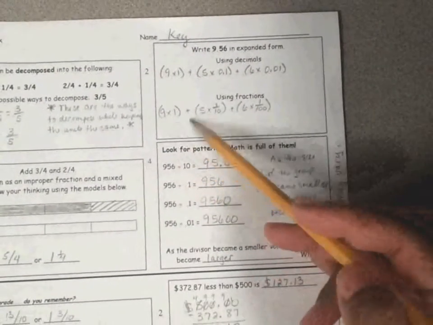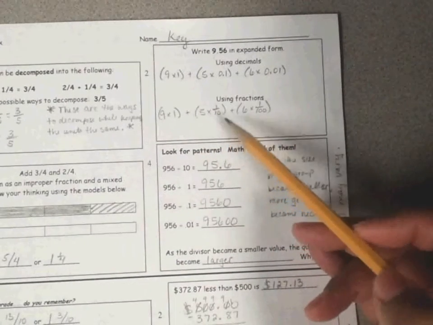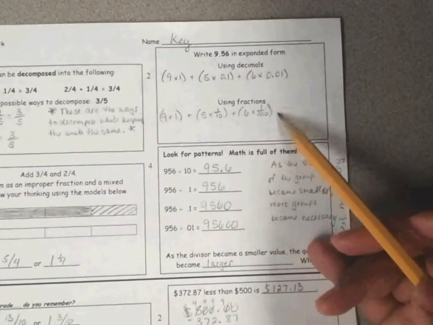I do the exact same thing, but this time using fractions. 9 times 1 plus 5 times 1/10 plus 6 times 1/100.